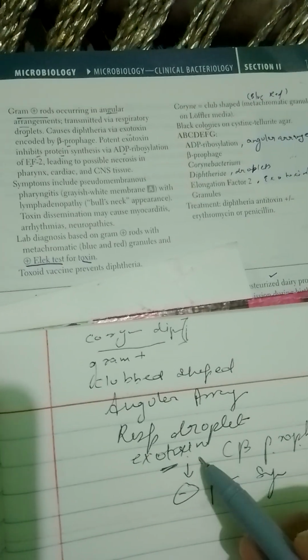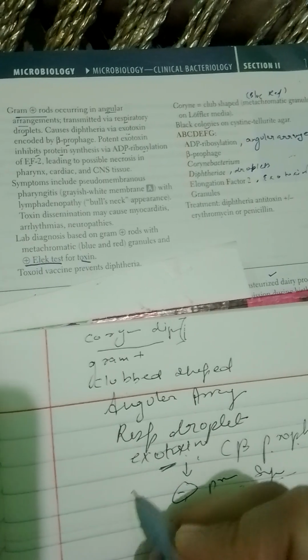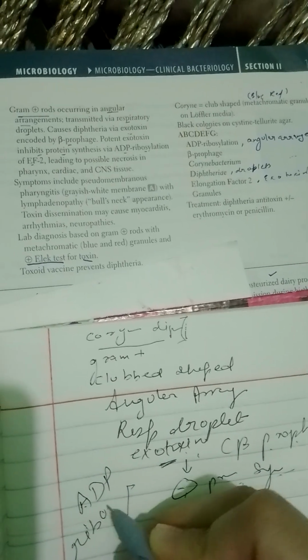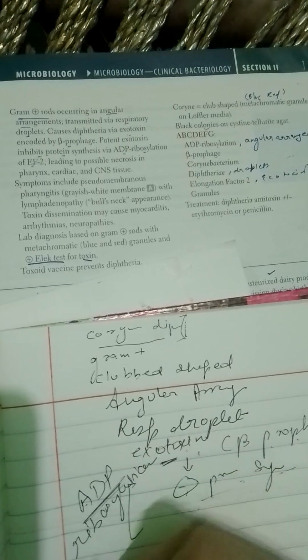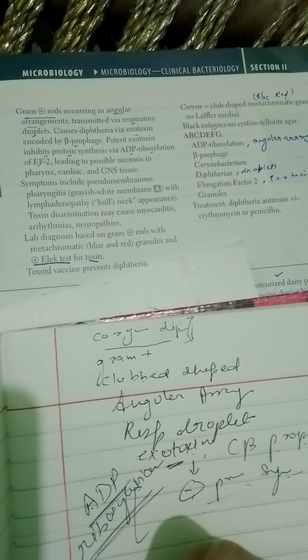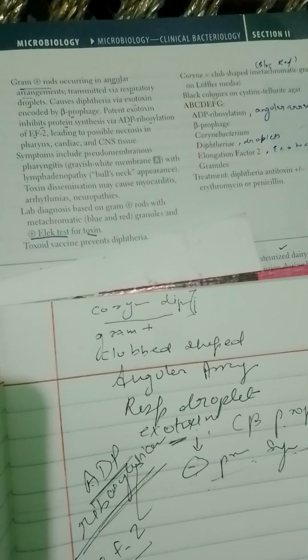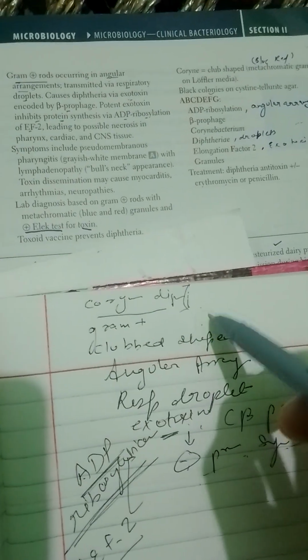By which mechanism? They inhibit the formation of protein by ADP ribosylation of elongation factor 2. Now what is this bacteria exactly doing?